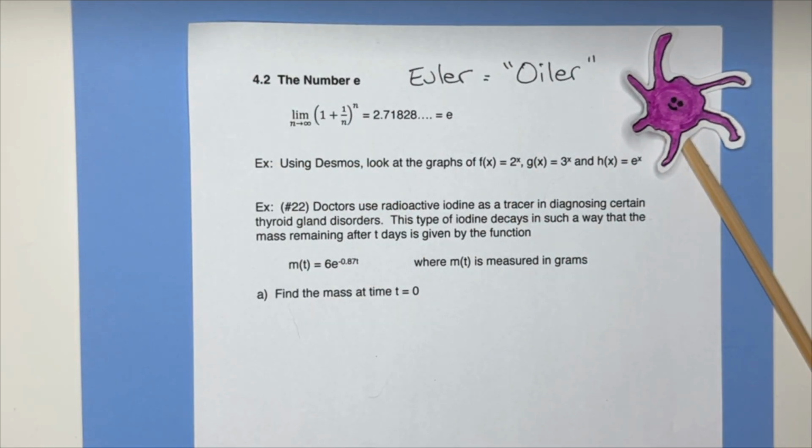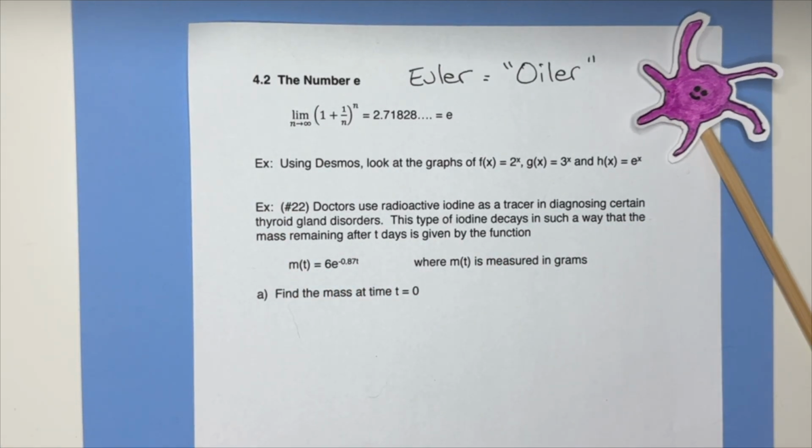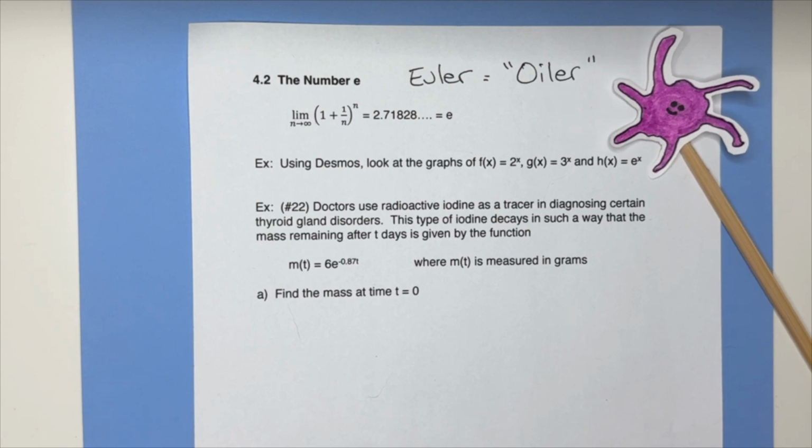Woohoo! Welcome back. Today we're going to be talking about the number e and how we use it in exponential growth and decay. Woohoo! And here to help me is my friend Bacterium.